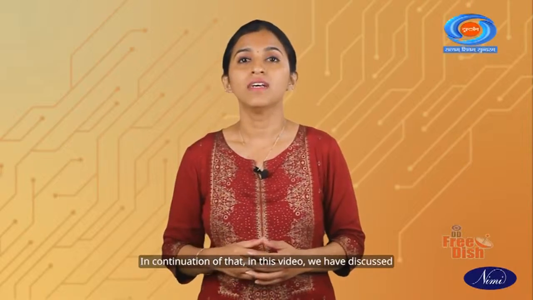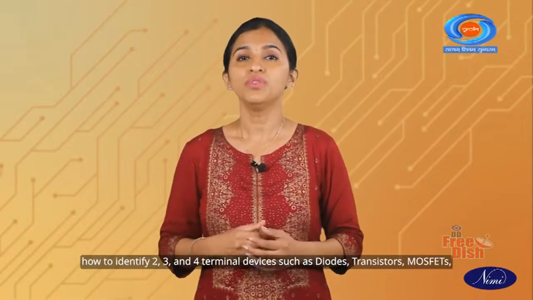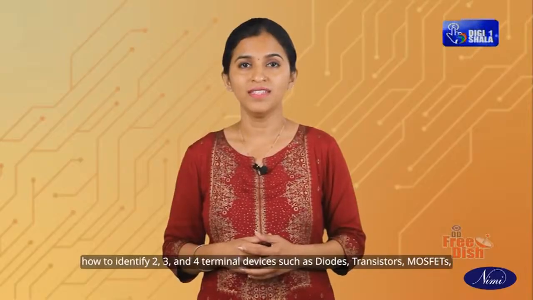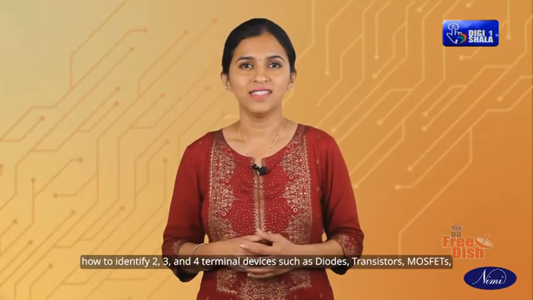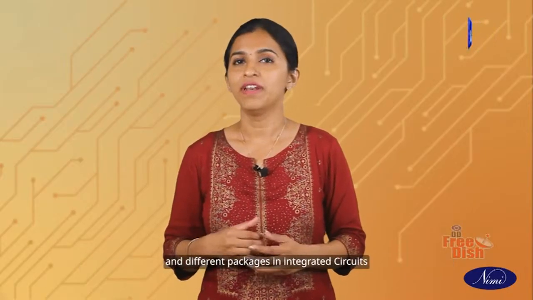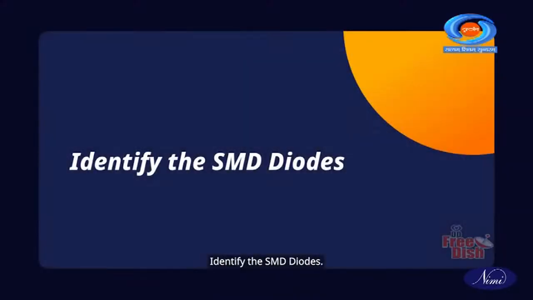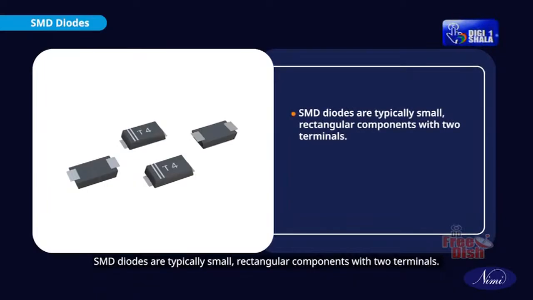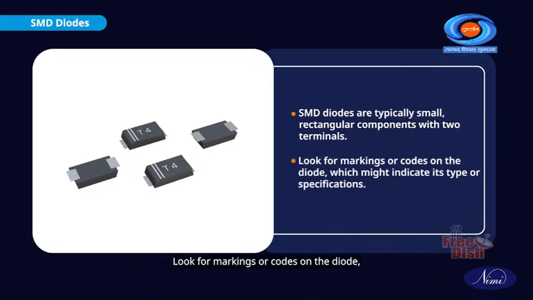In this video, we have discussed how to identify 2, 3 and 4 terminal devices such as diodes, transistors, MOSFETs and different packages in integrated circuits. Identify the SMD diodes. SMD diodes are typically small rectangular components with 2 terminals. Look for markings or codes on the diode which might indicate its type or specifications.